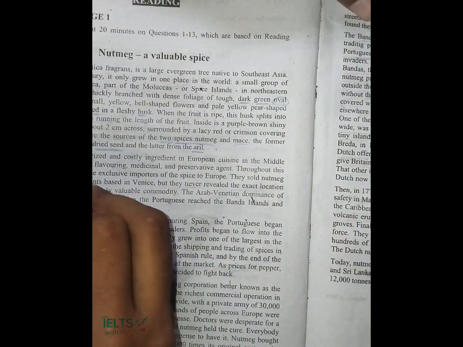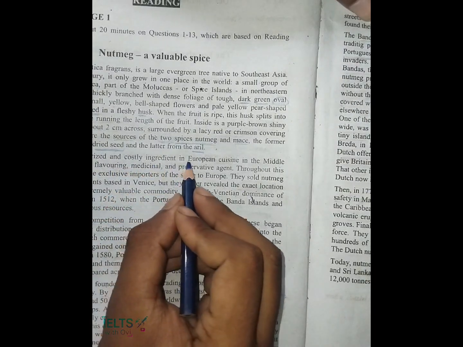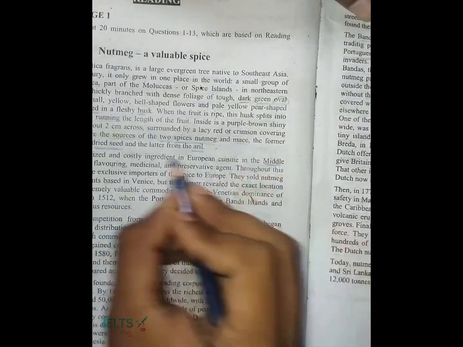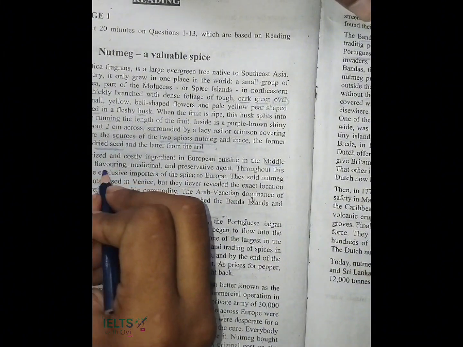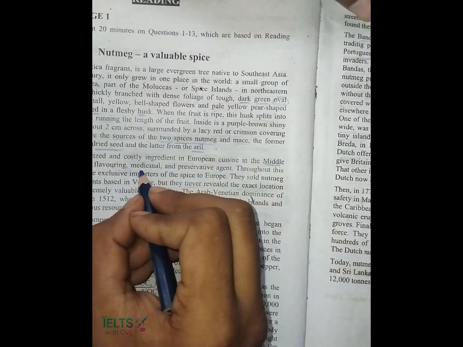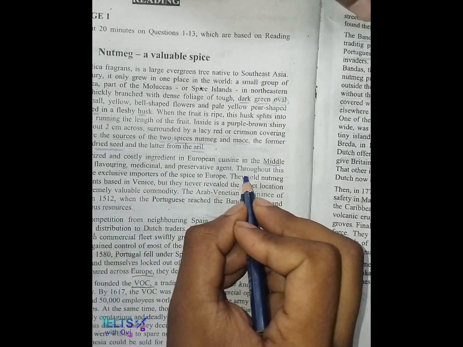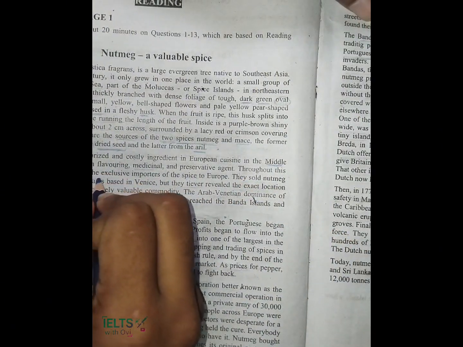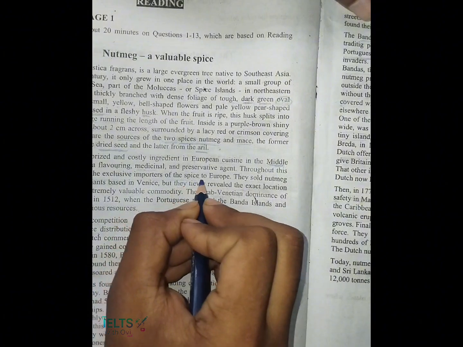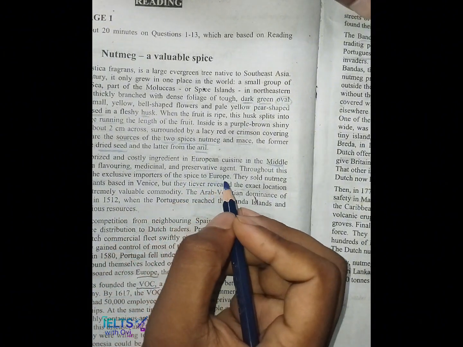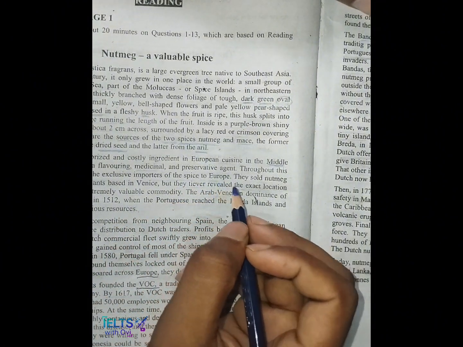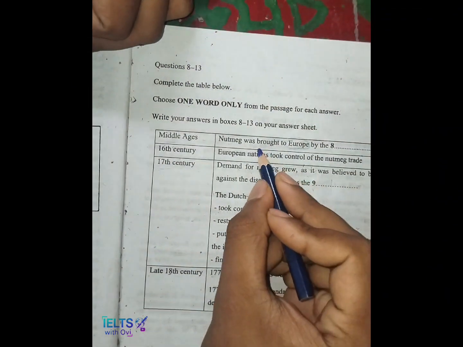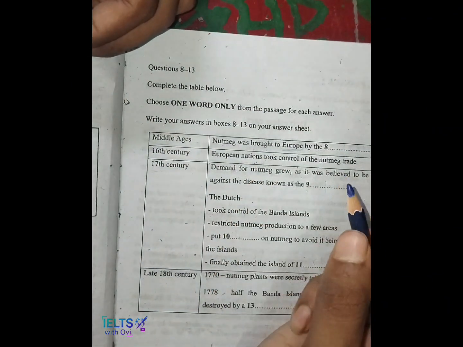Okay, nutmeg was a highly prized and costly ingredient in European cuisines in the Middle Ages. It was used for flavoring and medicine. Throughout this period, Arabs were the exclusive importers of the spice to Europe. So who imported it to Europe? Arabs. Here, "bought to Europe" and "import to Europe" are synonyms.